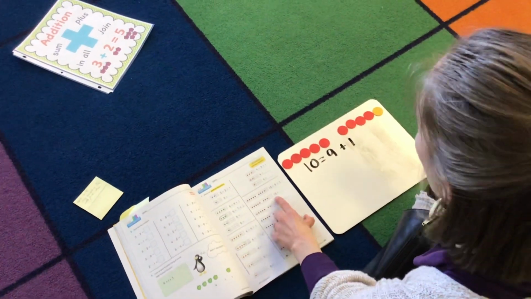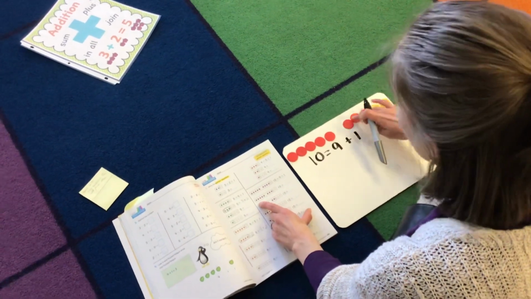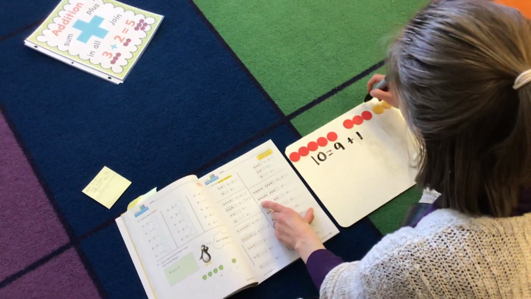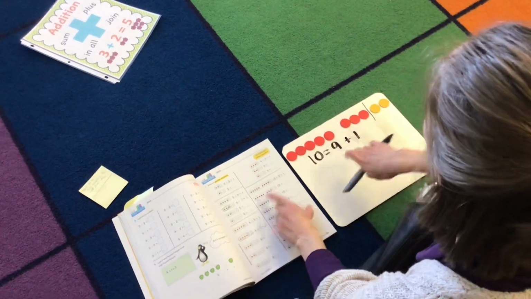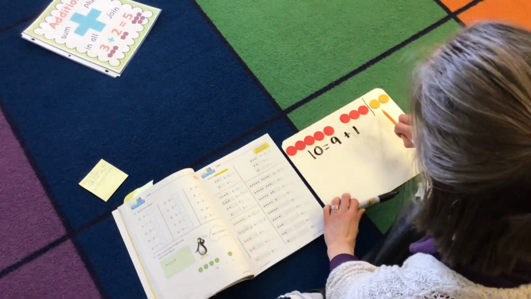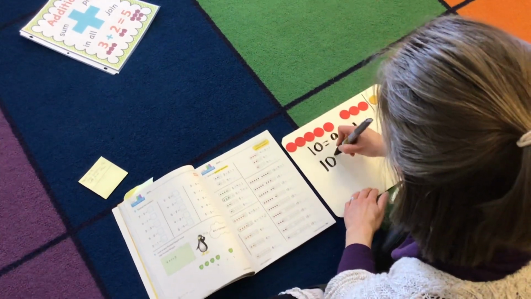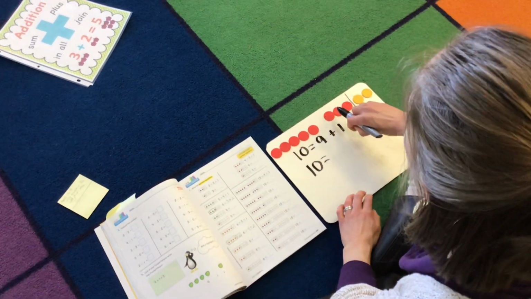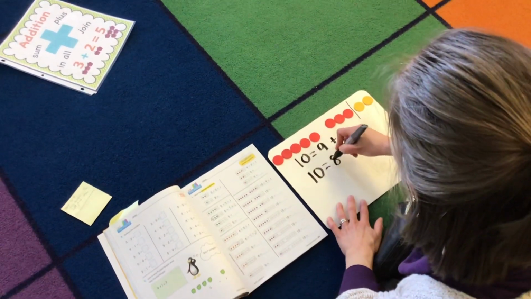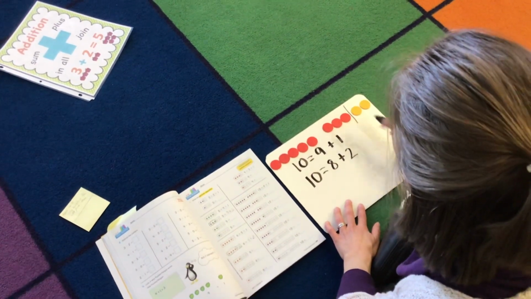To do the next problem in my workbook, I'm going to flip another one over. And now I'm going to just draw a line in between so I can easily count my counters here. I have 10 altogether, and that is equal to 5, 6, 7, 8 red counters plus 2 yellow counters.